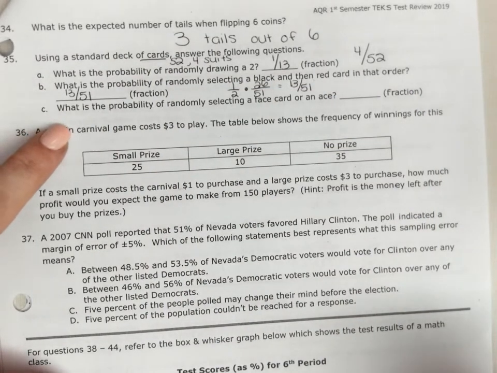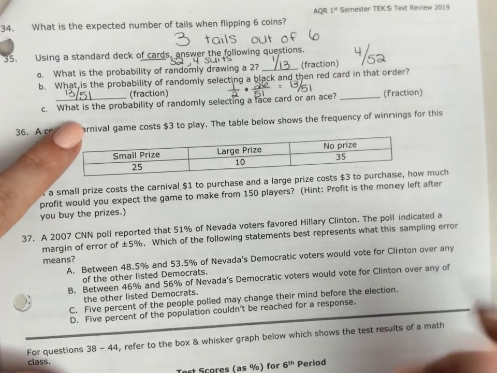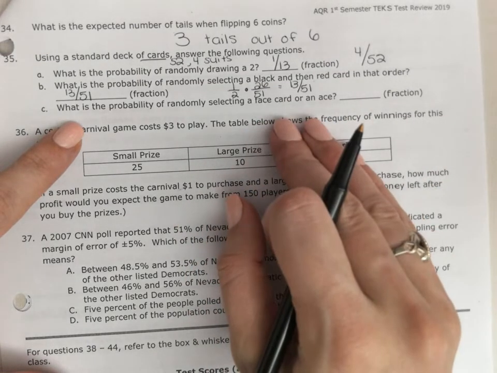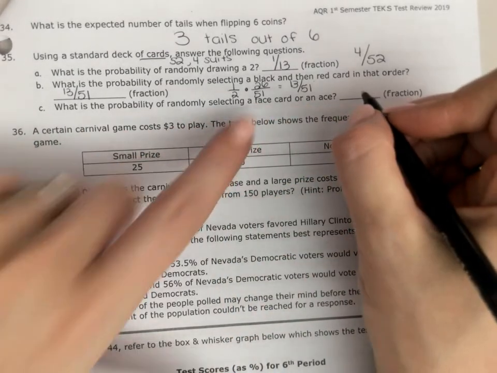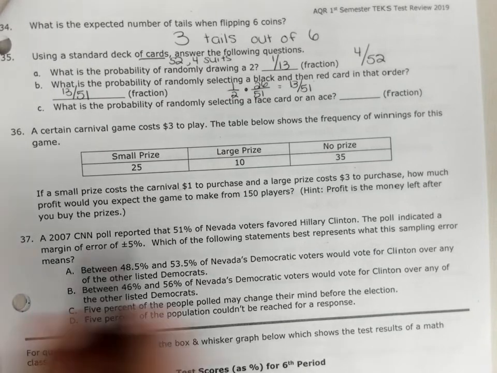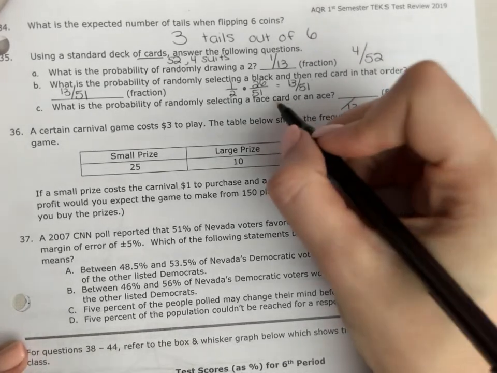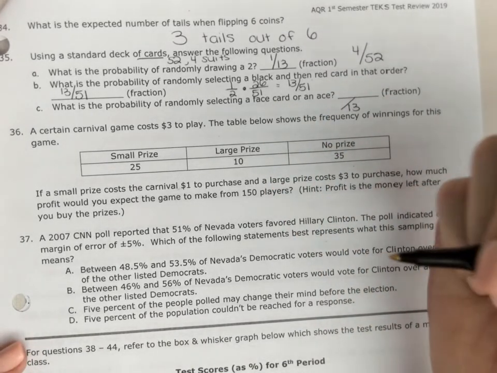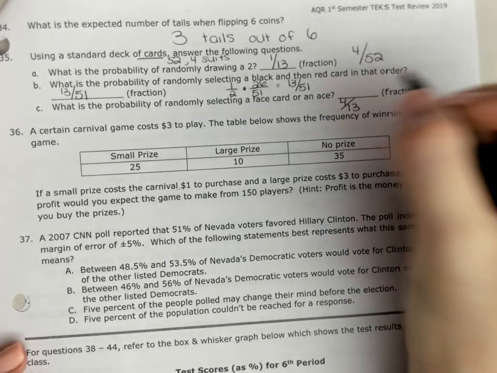What's the probability of randomly selecting a face card or an ace? So because all of the suits are the same, let's just say that we're looking at one of the suits. So that's 52 divided by 4. So there's 13 cards in one of our suits. And then face cards and an ace. So we have Jack, Queen, King, and Ace. So that's 4 cards out of the 13.